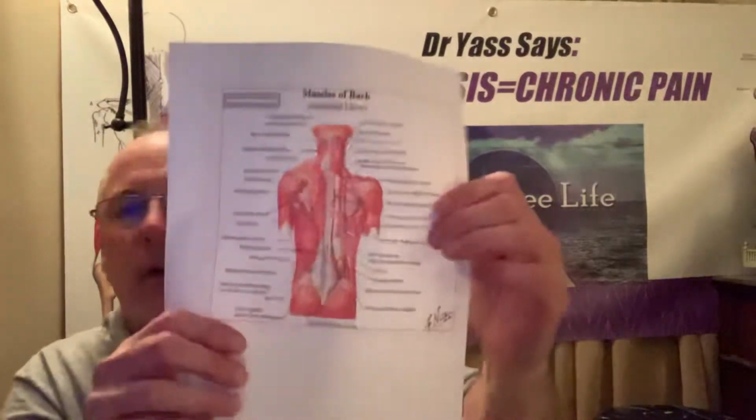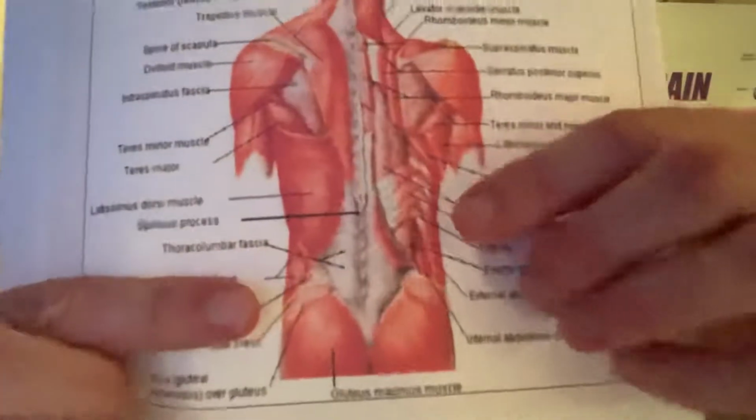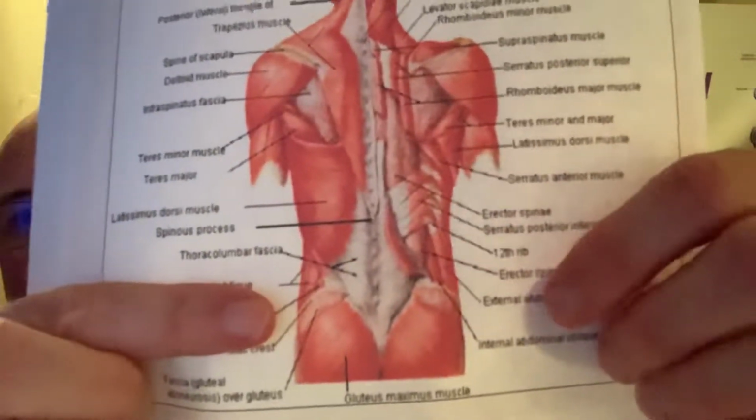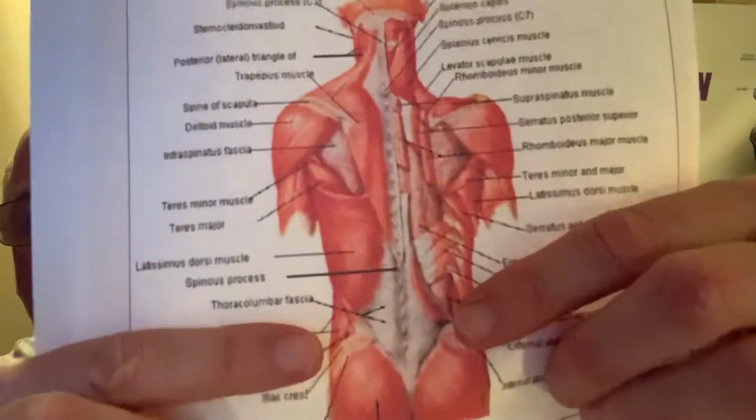So very briefly, we have the lumbar region, which actually runs from the bottom of the rib cage to the top of the pelvic rim. And then from the top of the pelvic rim down, that creates the gluteal region. So in this first picture here, if we bring this real close, you're going to see right here, it says Iliac Crest. That's the Iliac Crest.